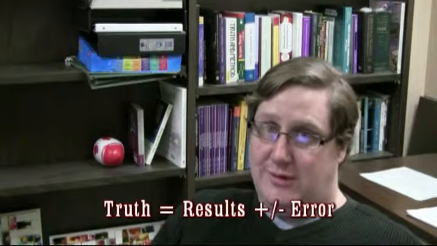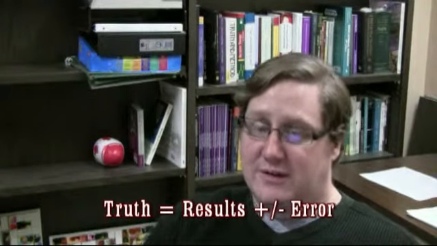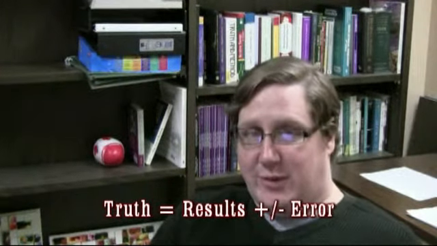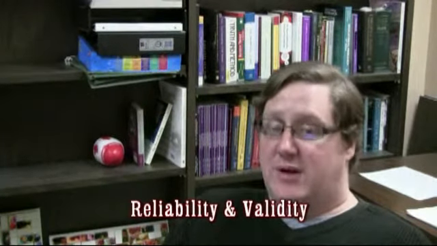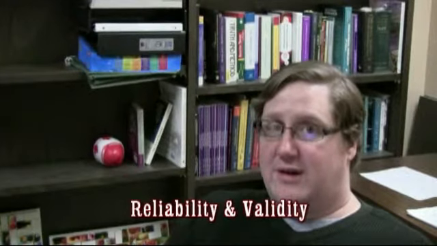Therefore, there's this formula that you should keep in mind when you're reading any kind of results or doing your own research, and that is: the truth is equal to the results that we find, plus or minus some degree of error. Now, the job of the researcher is to make the error as small and tiny as possible, so that the difference between the results and the truth is what we would call negligible.